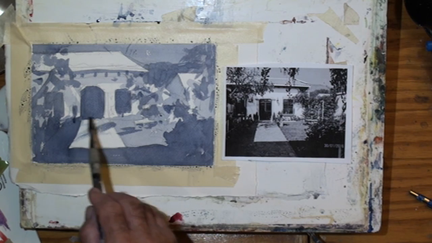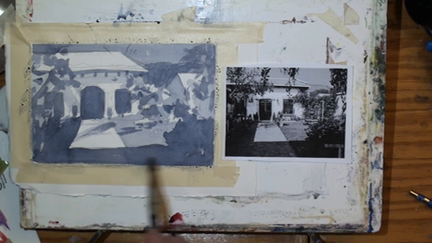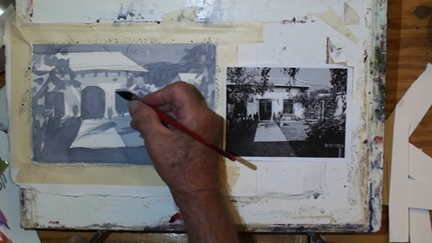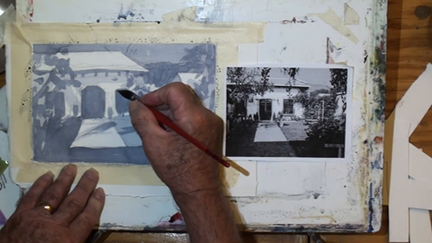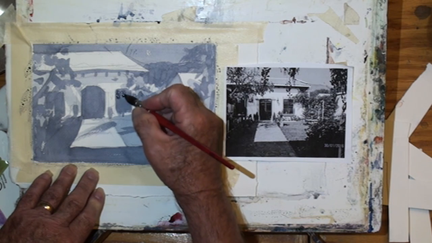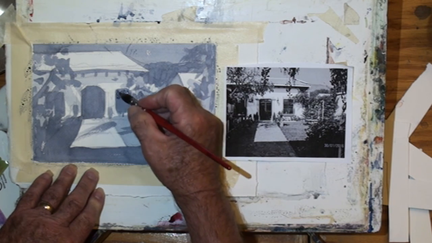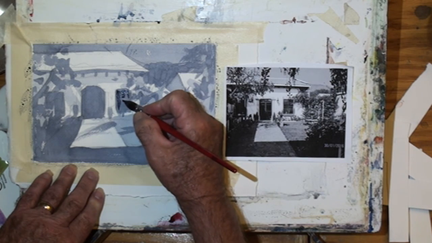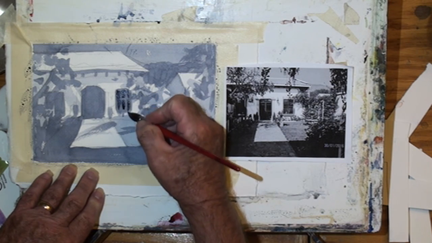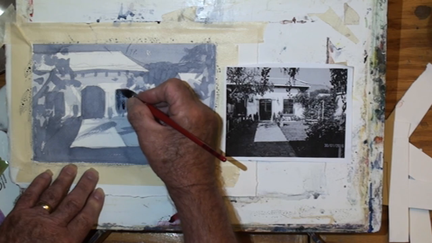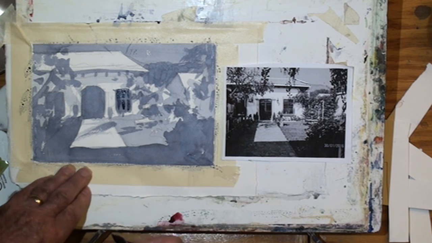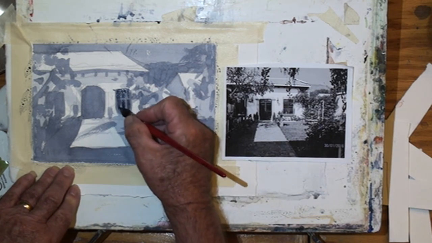Go for any details, just big shapes in that value. Okay, now the next thing is to go ahead and start with a darker value, and I consider this the drawing phase of the painting. I'm using a small round brush now because I can draw with it. You can't draw with a flat brush.